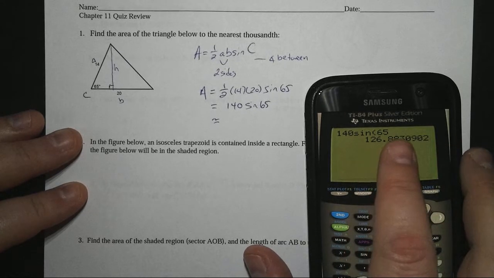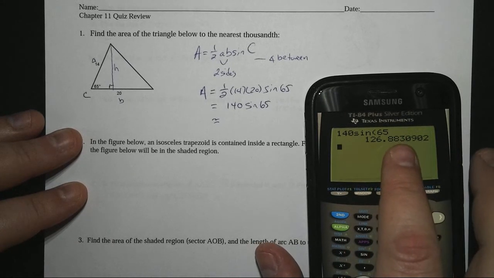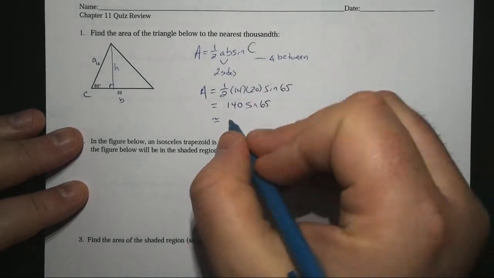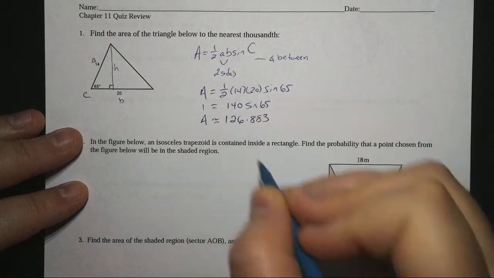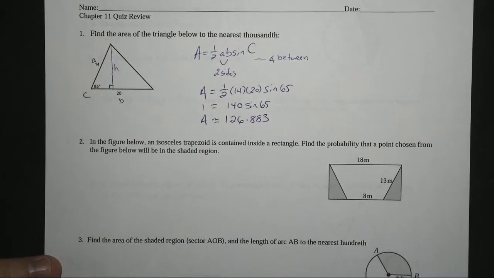It's 126.883. Nearest thousandth is going to be the 3, so the next number is 0, so we're going to keep it. So this is 126.883. No units, so you can just do unit squared if you'd like, but you don't have to.